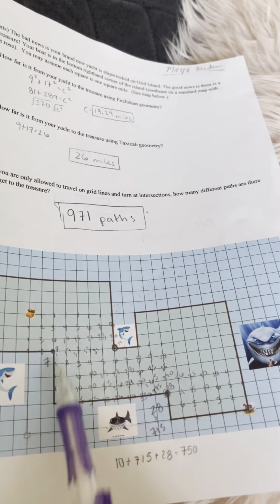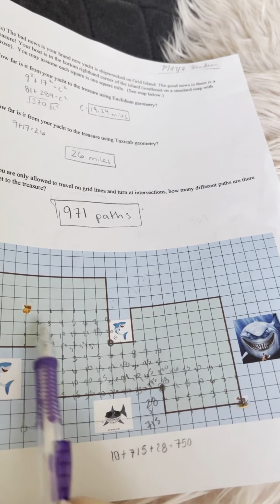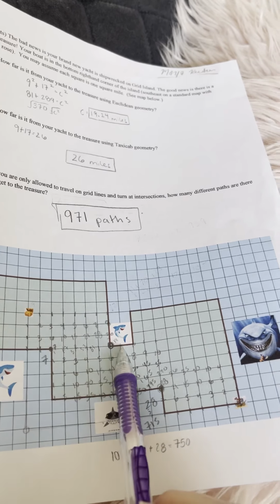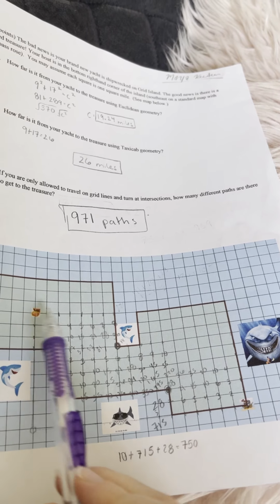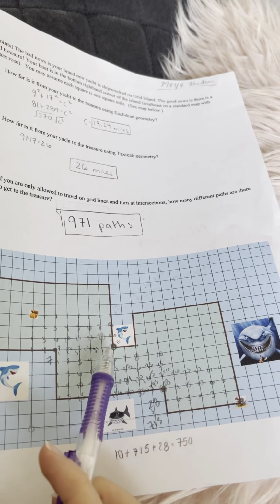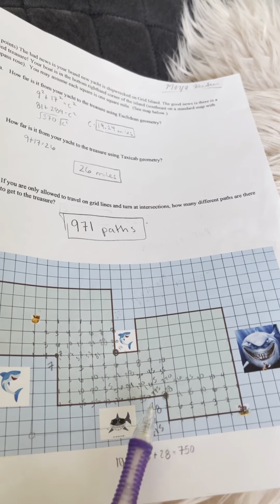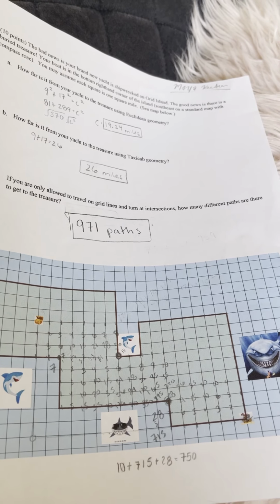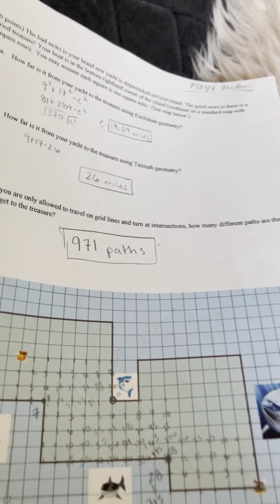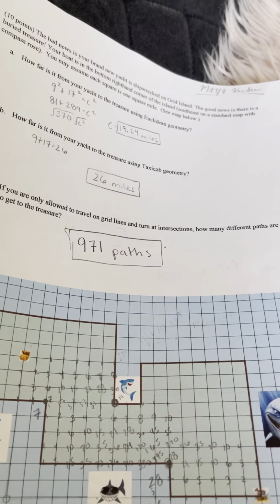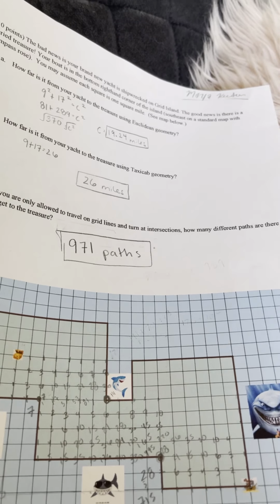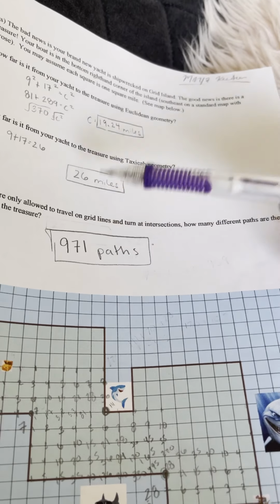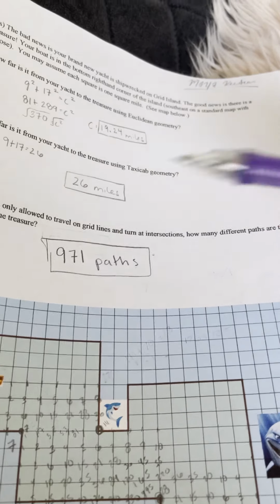But since that's not the only path you can take, I also went from the other way and used points that you would have to touch in order to get to this one. So I did that point to that point, and then that point to that point. I think I have it written down. For that one, I found that it needed to be 221. So I added those two together, and that's how I got the answer of 971 paths.